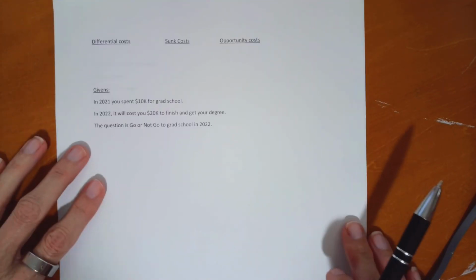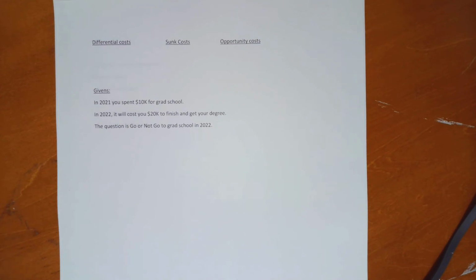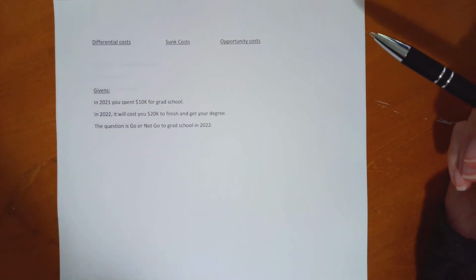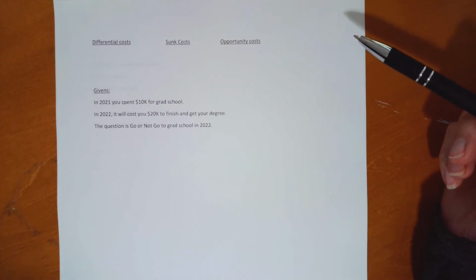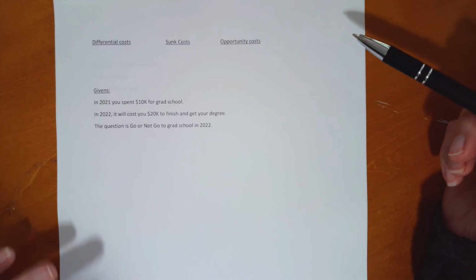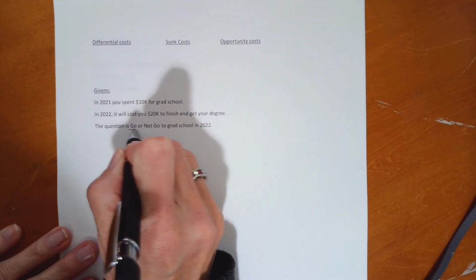Okay. All right, the next concept that I want to talk about is differential versus sunk versus opportunity costs. And so the example I give you here is, let's say in 2021 you spent $10,000 for grad school, and in 2022 it's going to cost you another $20,000 to finish and get your degree. Okay, the question or the decision that needs to be made is, do you want to go or not go to grad school in 2022? So this is the decision.